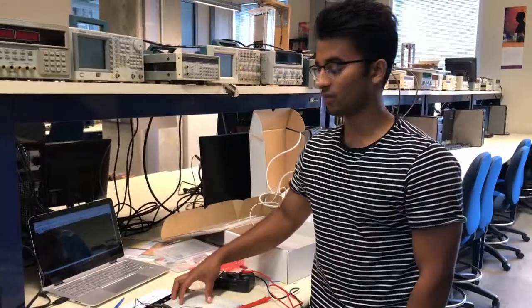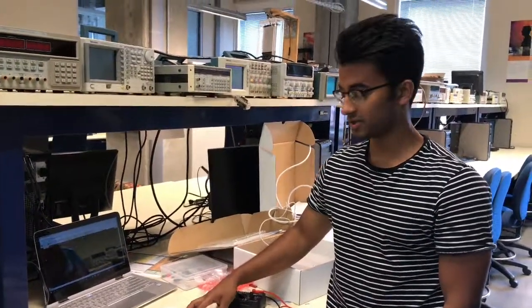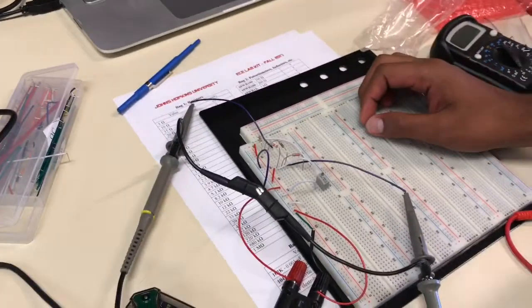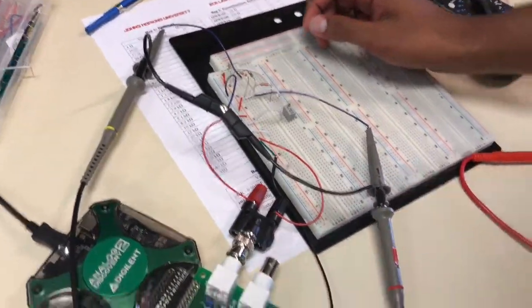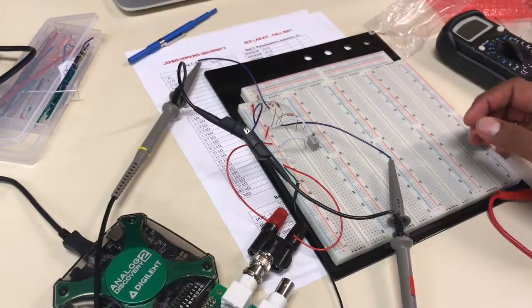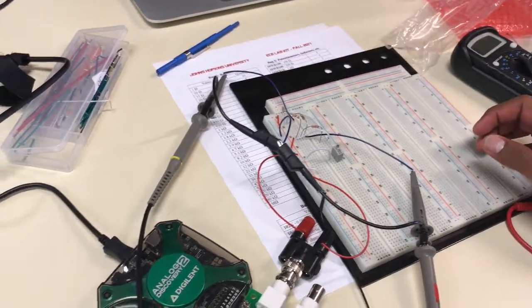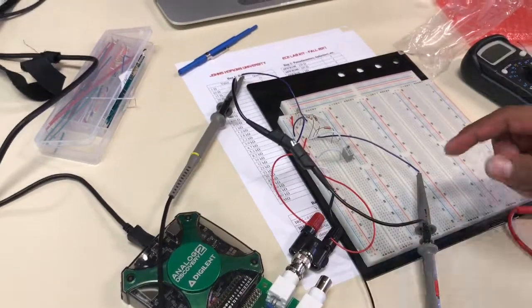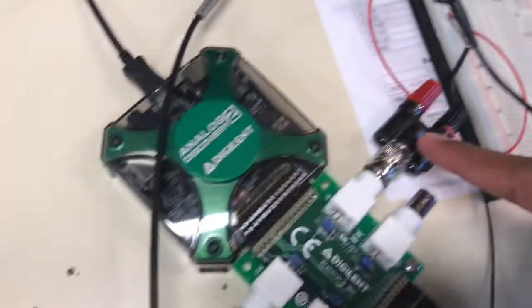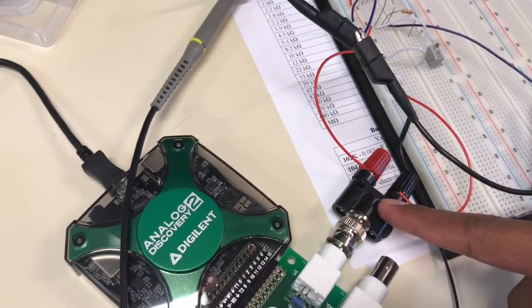We are designing a Wheatstone bridge circuit. So here's a picture of the circuit. A Wheatstone bridge has the property to measure unknown electrical impedance and measure small changes in resistance. If we follow the circuit, here's the function generator.